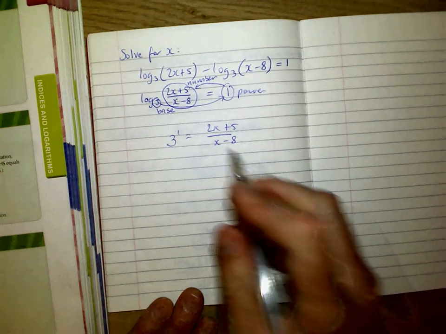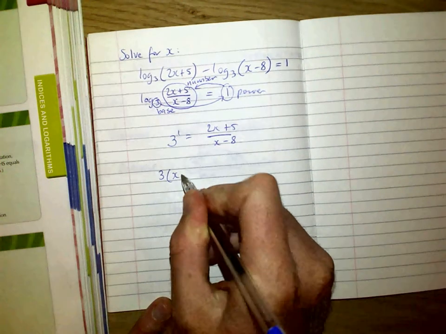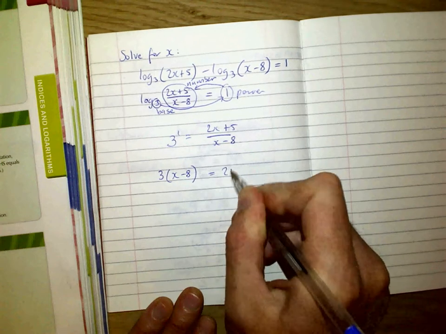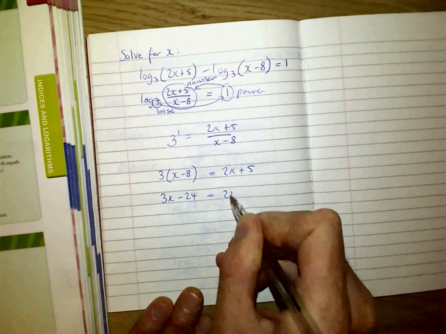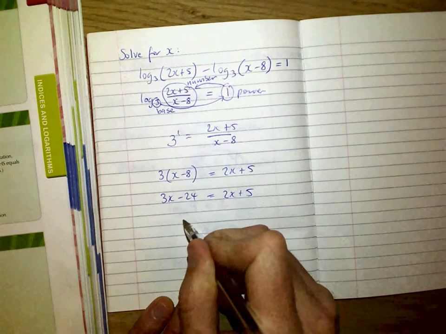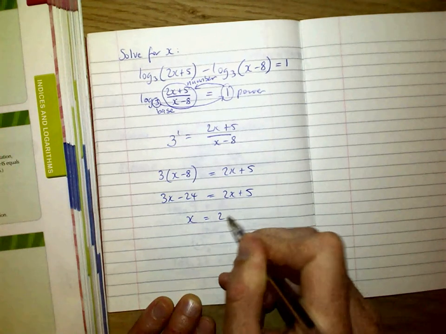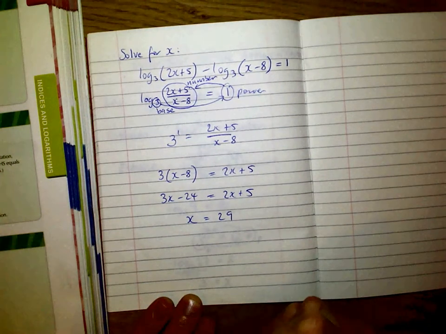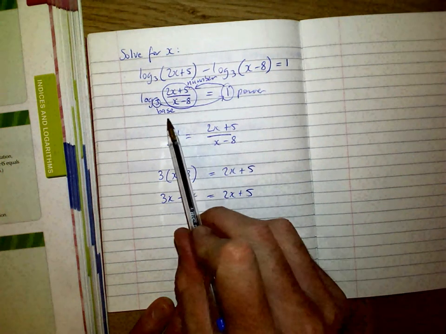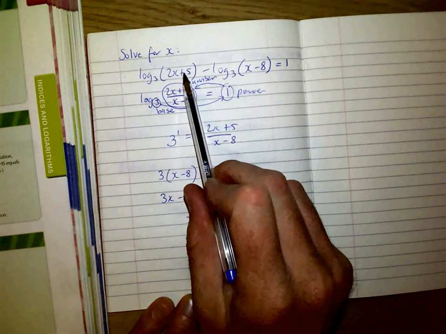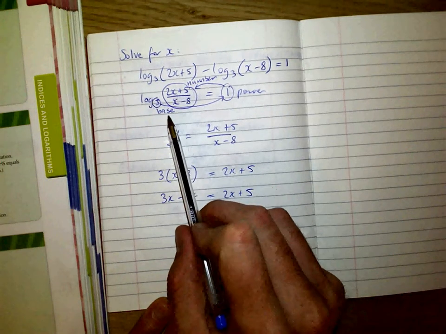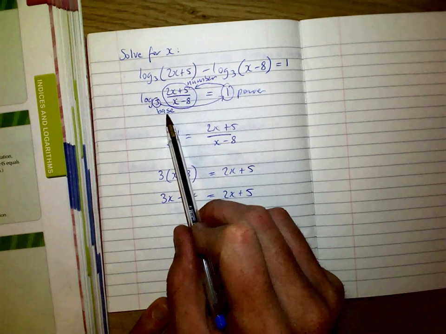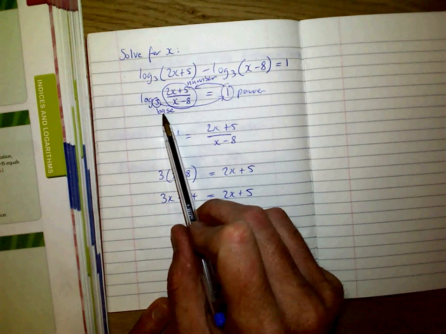We won't go through all that, but you end up with 3x minus 24 equals 2x plus 5, so that leaves x equals 29. And that's it solved. The only new thing in terms of logs is your laws of logs to switch the first line, and then your basic principles of logs and exponents, how to switch between the two formats.